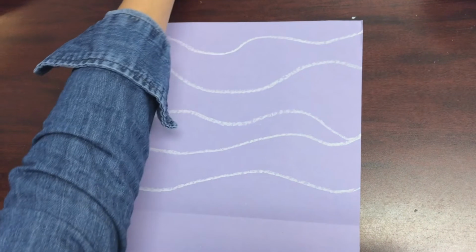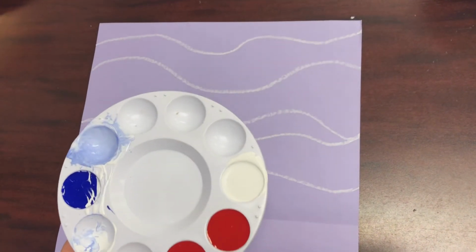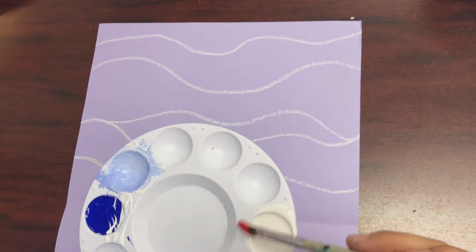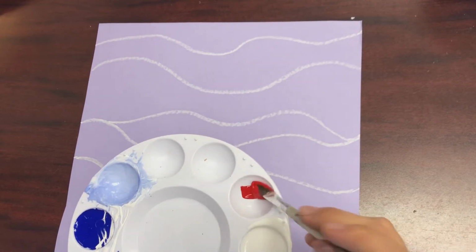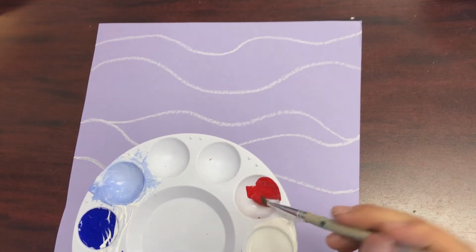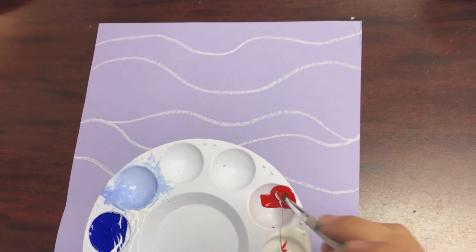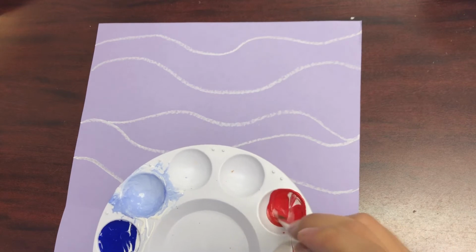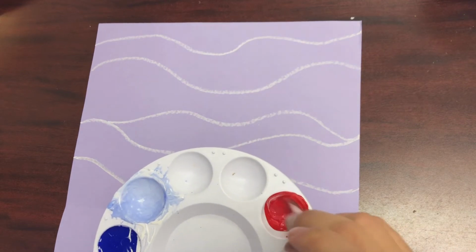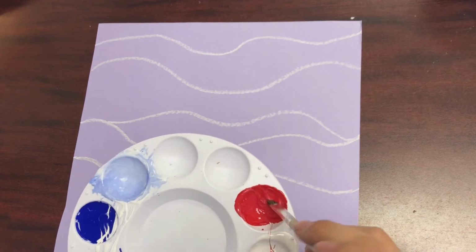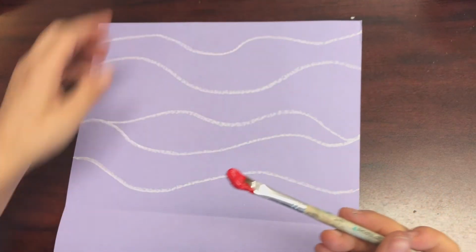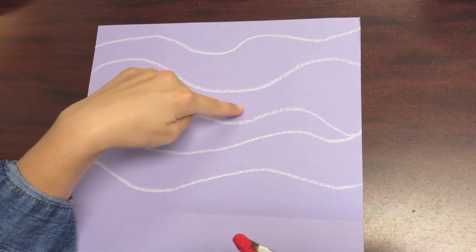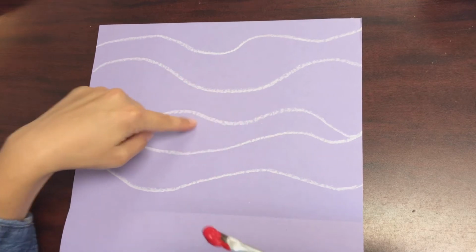For the sky, you will be creating different values of red by adding white and red together in various amounts. Starting anywhere in no particular order, paint one section of the sky pure red. For another section, add a bit of white to the red paint to create a lighter tint of red. Continue adding white to your paint to create lighter tints of red, painting one section at a time.